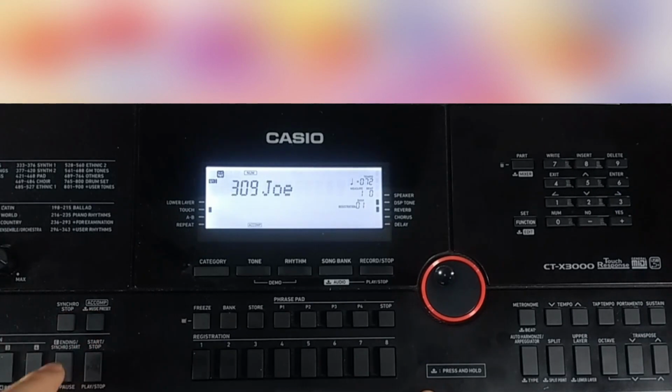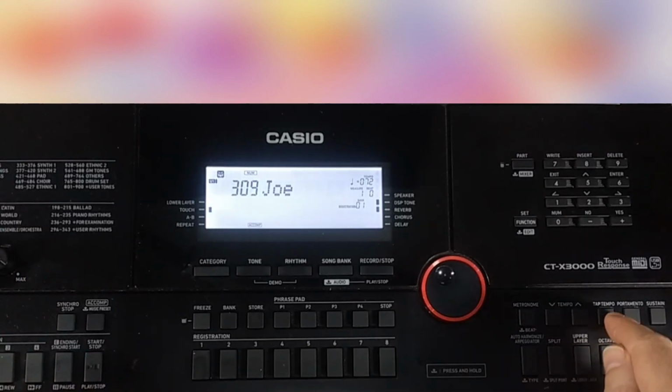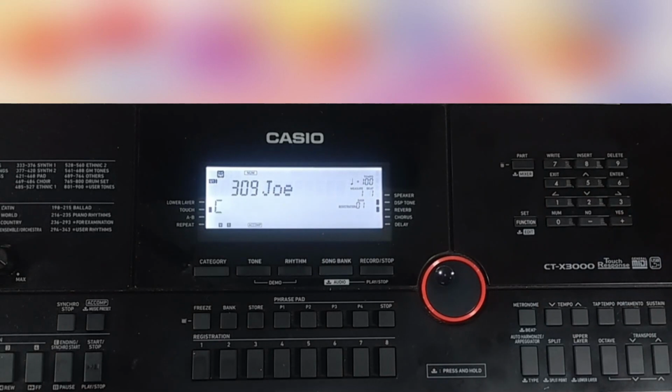And let's have a listen to variation number 1. I'm going to play, first of all, I'll play a C chord. Let's have a listen to kind of the original. And of course we could change the tempo if we wanted to, just to up the tempo a little bit. Change the chord.